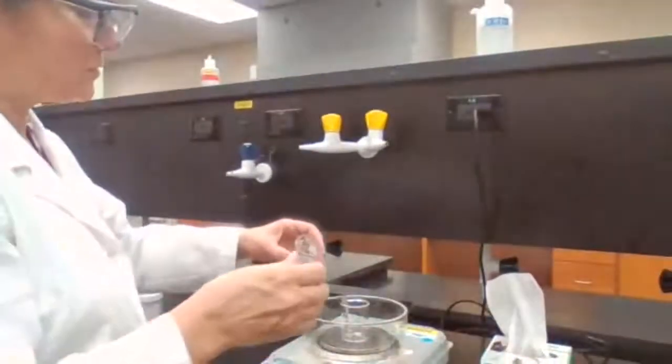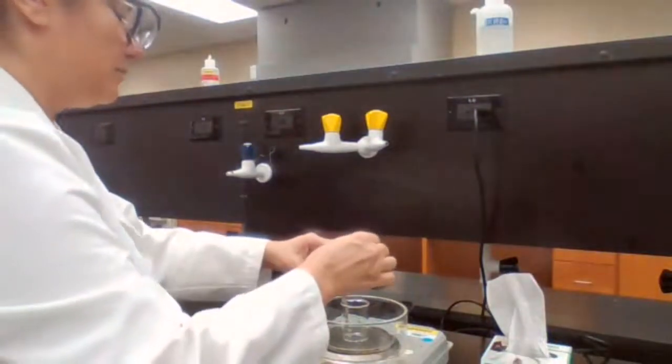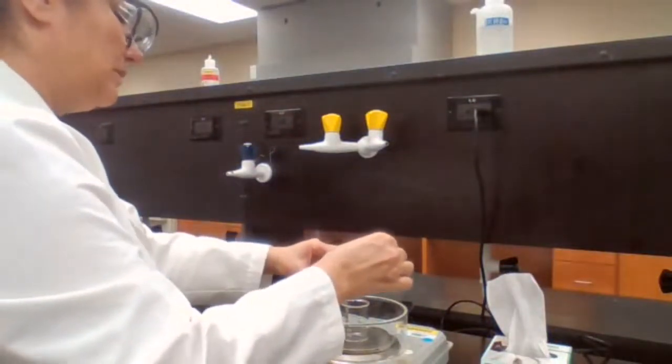Now I'm going to transfer the liquid portion only into the beaker.